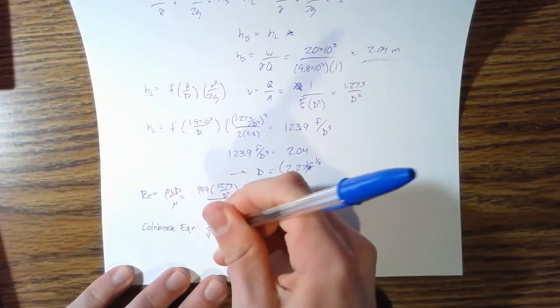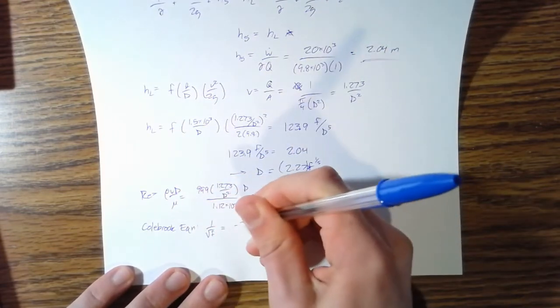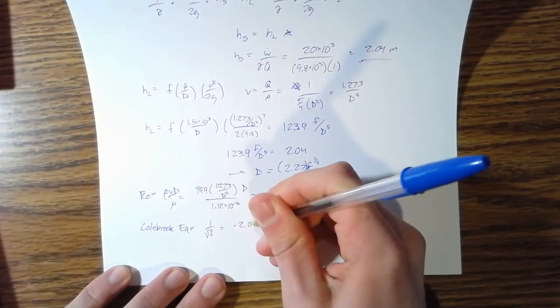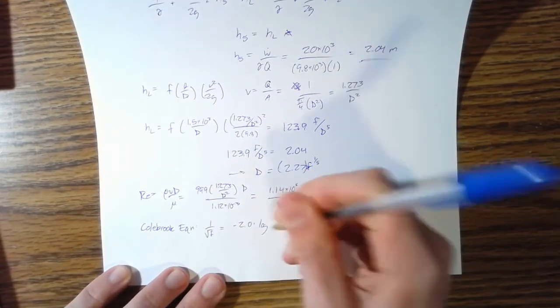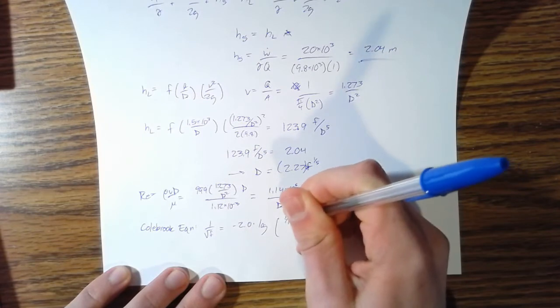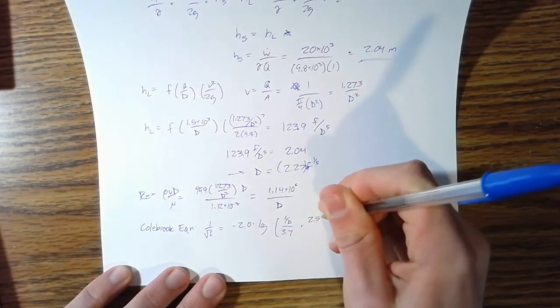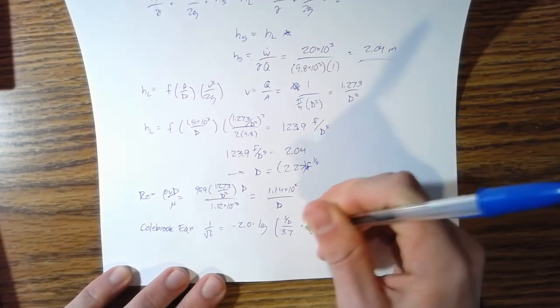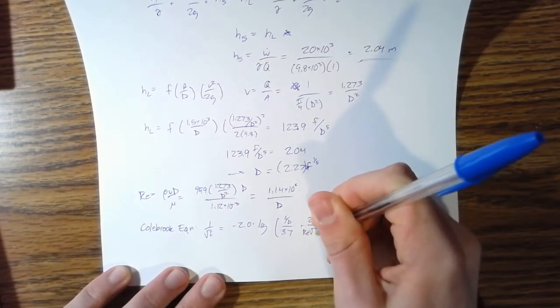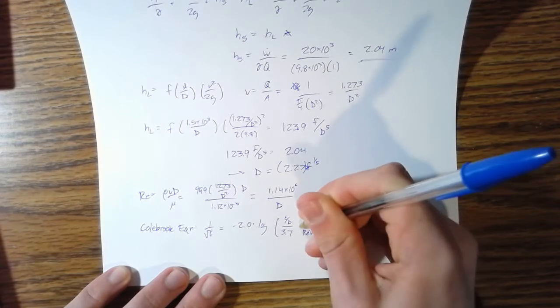is 1 over square root of our friction factor, negative 2.0 times the log of epsilon over D over 3.7 plus 2.51 over the Reynolds number times the square root of our friction factor.